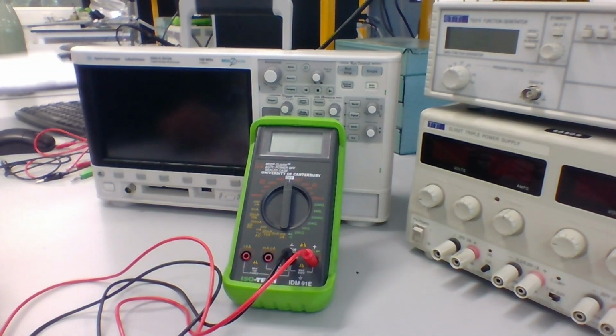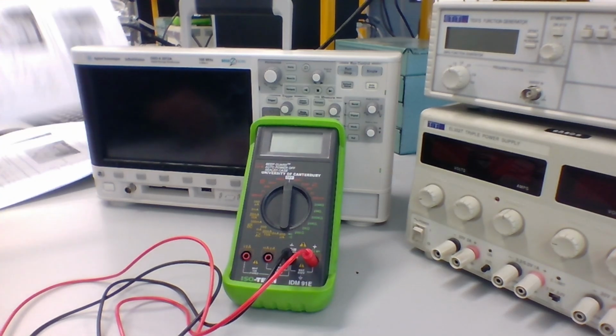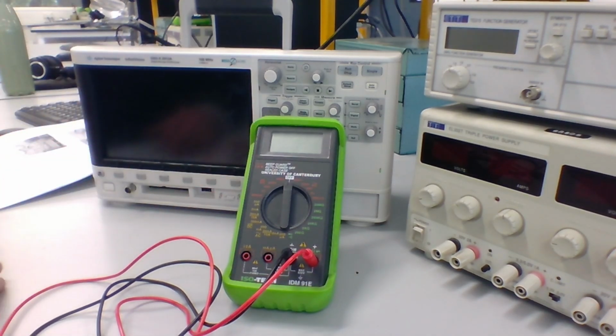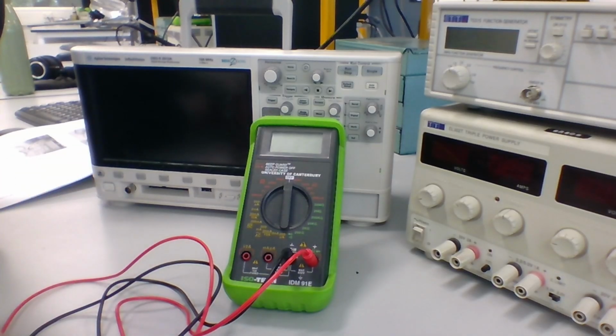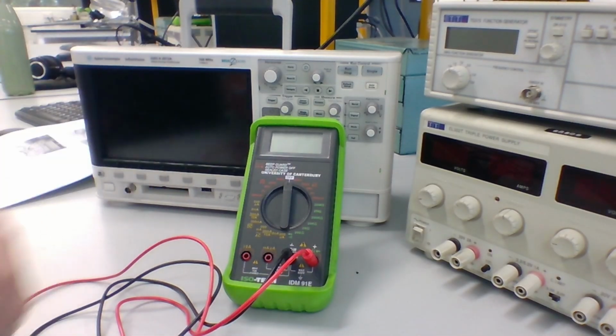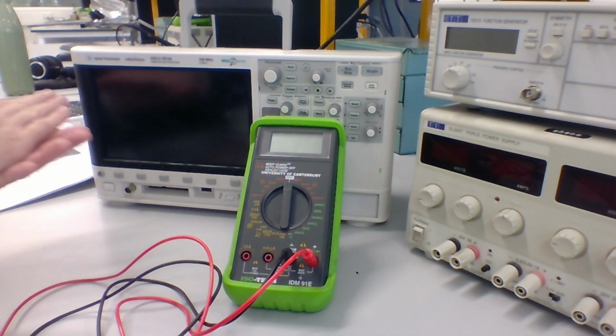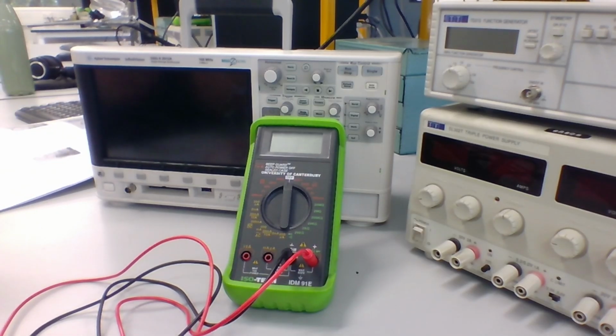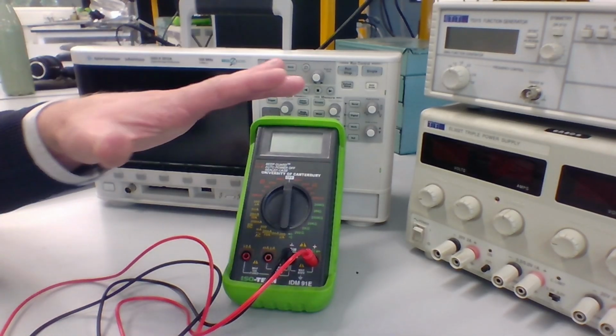The next thing we want to do is connect up our DC power supply. In the lab sheet, there is a circuit shown. What we want to do is connect 10 volts across this resistor and measure the current flowing through the resistor. We can then compare that to our calculation of the current flowing through the resistor and make sure we get the same consistent result. So the first thing we want to do is set up our power supply.